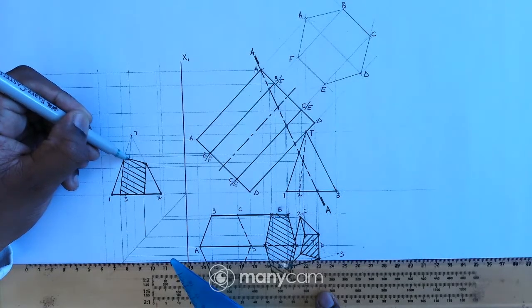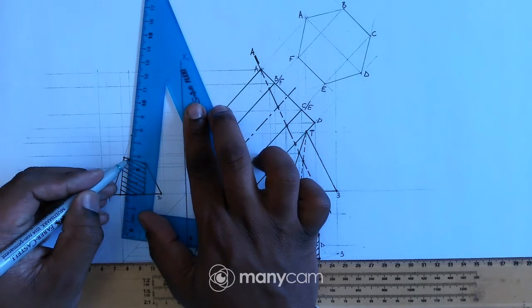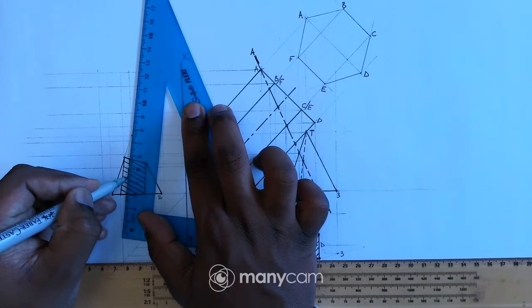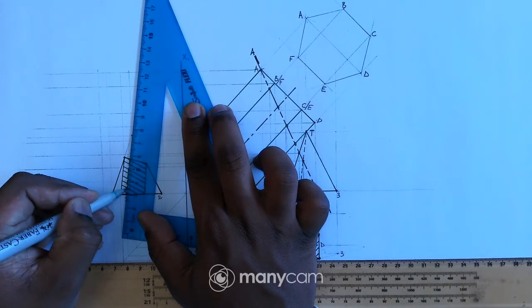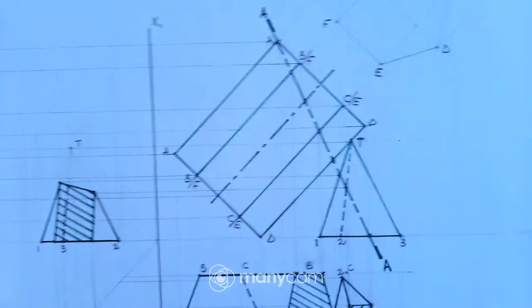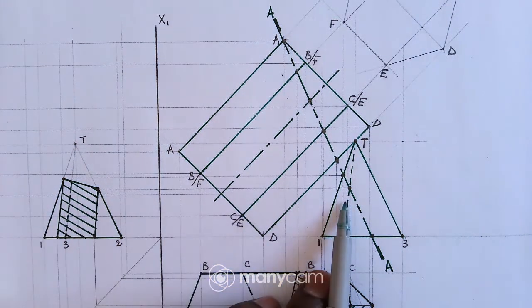But the hidden detail is from here to the base, right? So this is hidden. We have an edge at the back of this cut surface, something like that. So this is our sectional right view for the pyramid.